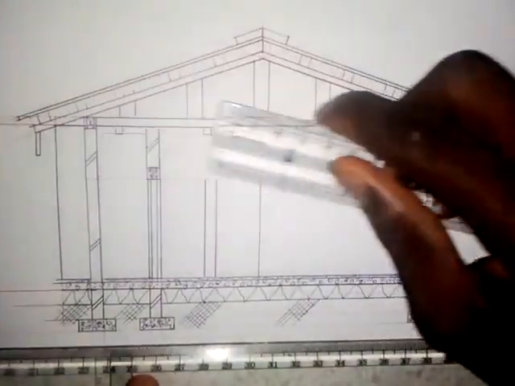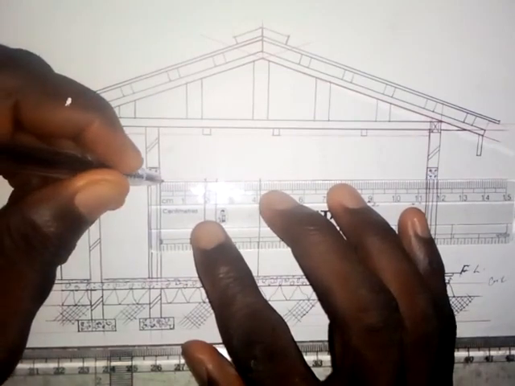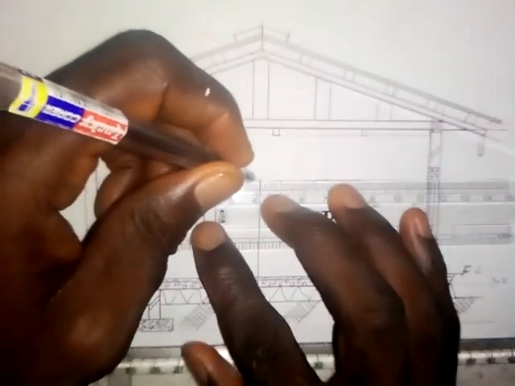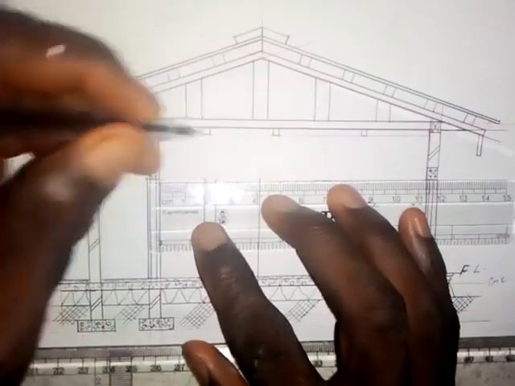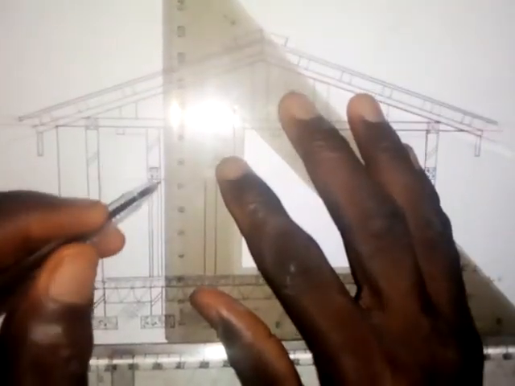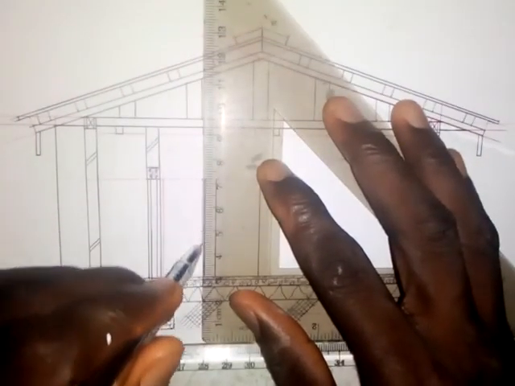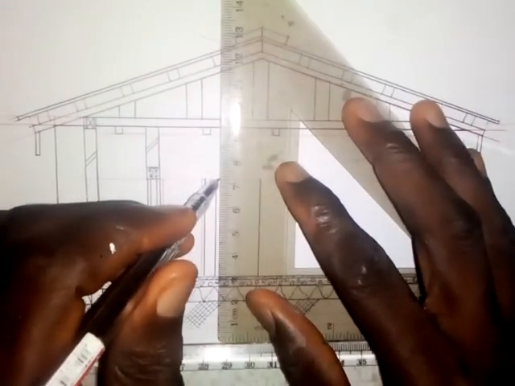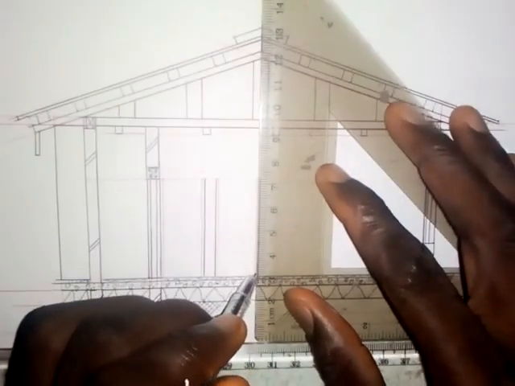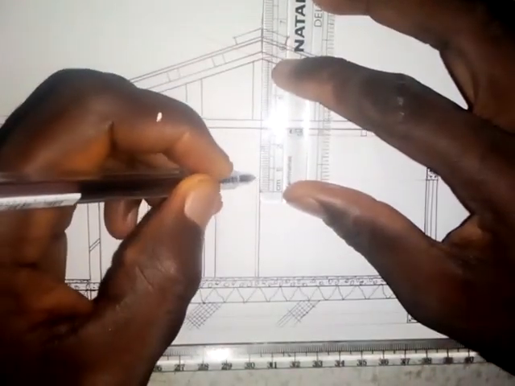Okay, then I put the frame. Just take a measurement of 1 millimeter. It's 1 millimeter, and this is 1 millimeter. So I'll draw a vertical line. Take 1 millimeter up here.